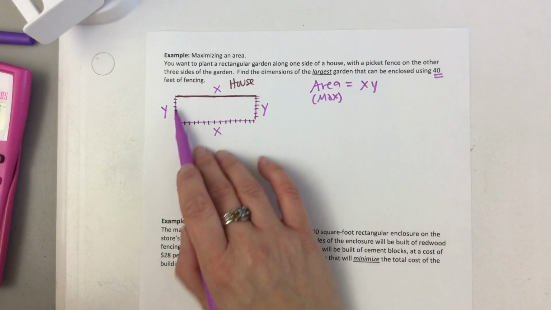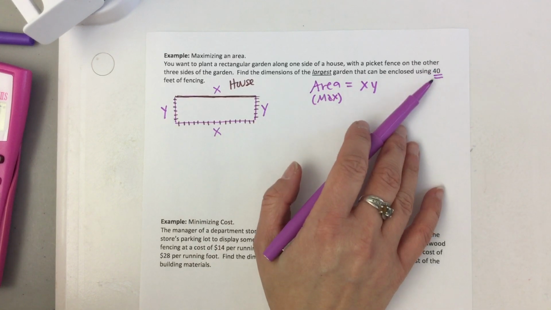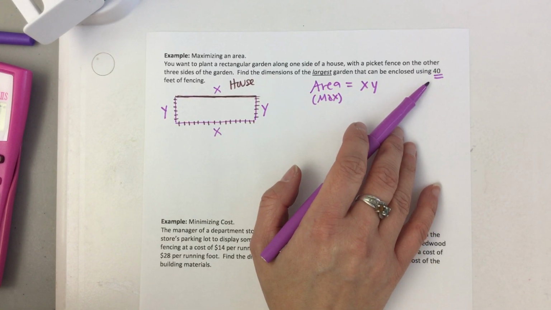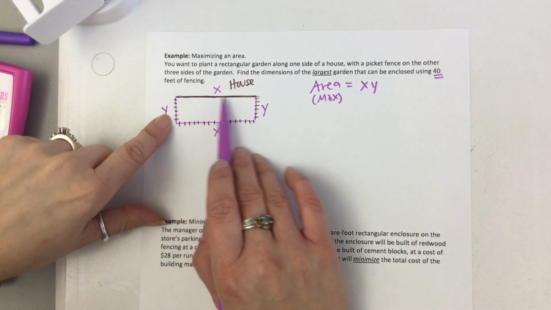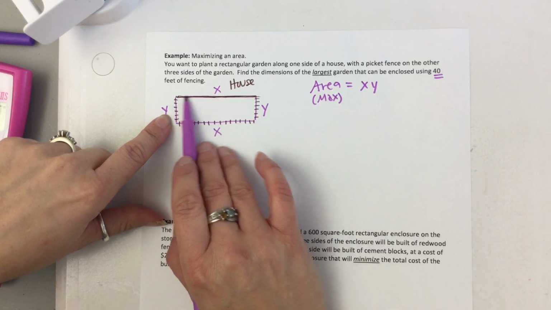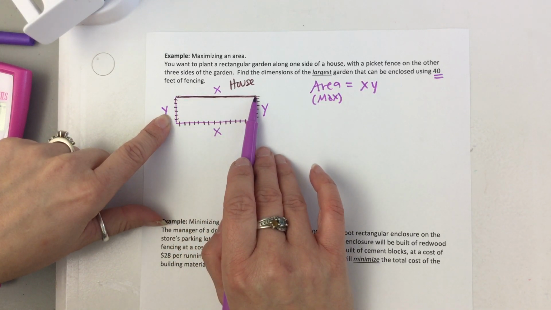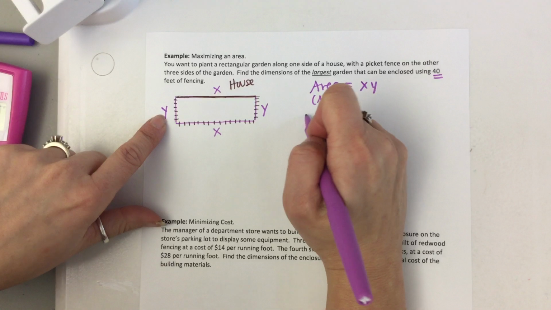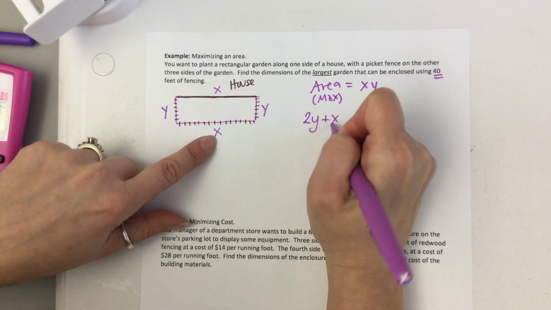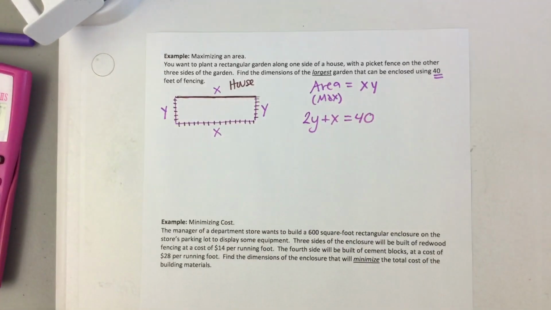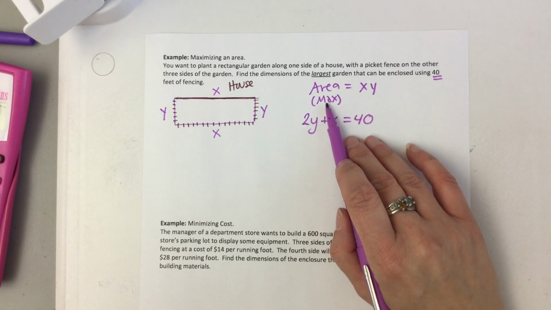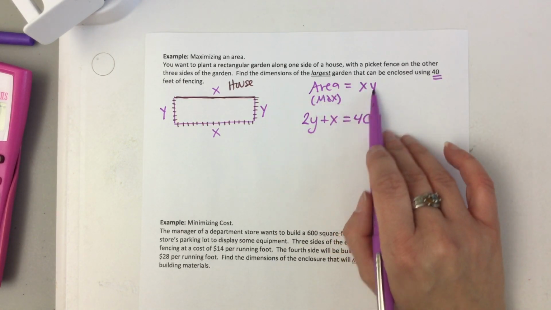When we're talking about the outside, we only have 40 feet of fencing. We don't need to use the house, because they told us we will not need fencing there. It's going to be right up against the house. But I have 2 Ys plus 1 X, and I only have 40 feet. Whatever you are trying to maximize, this is the equation that I need.